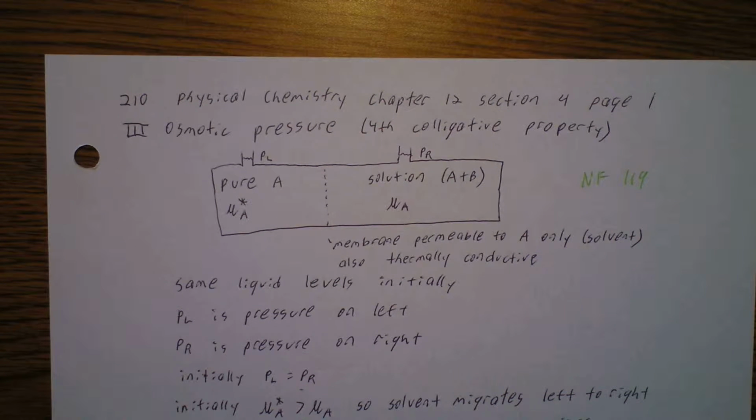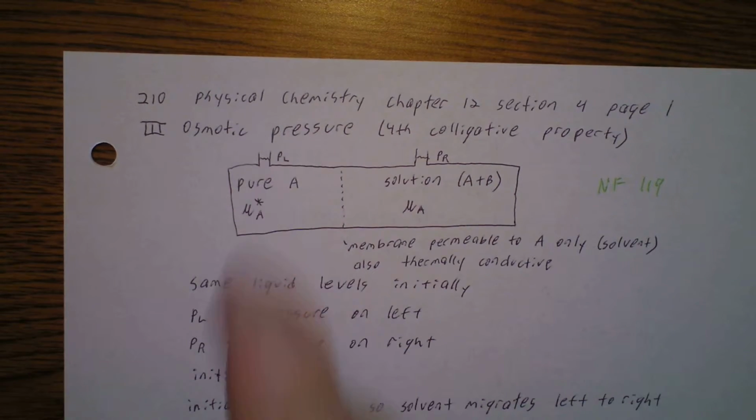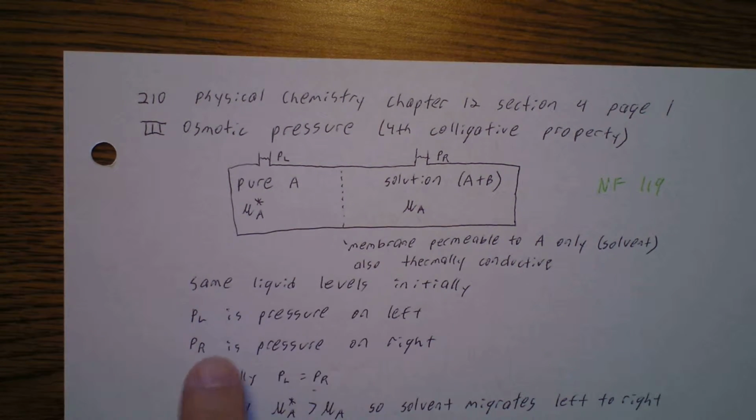We're now in Physical Chemistry, Chapter 12, Section 4. The fourth colligative property is osmotic pressure. Let's say that we have this container here. We've got some sort of membrane between two parts. Now this membrane is permeable to only substance A.